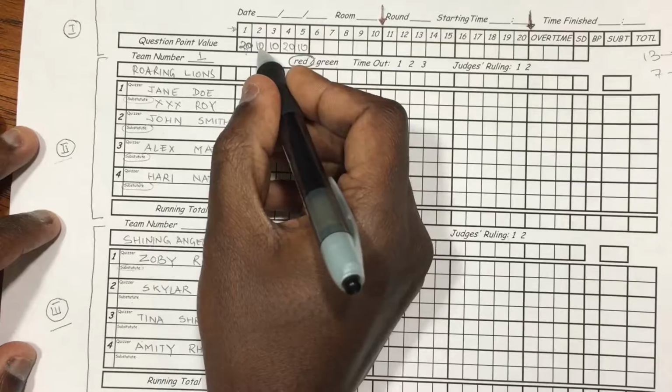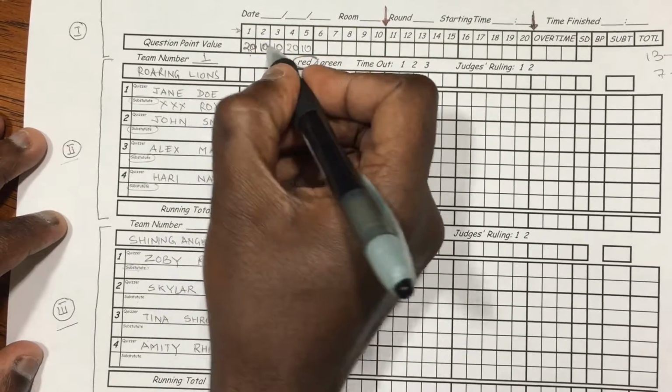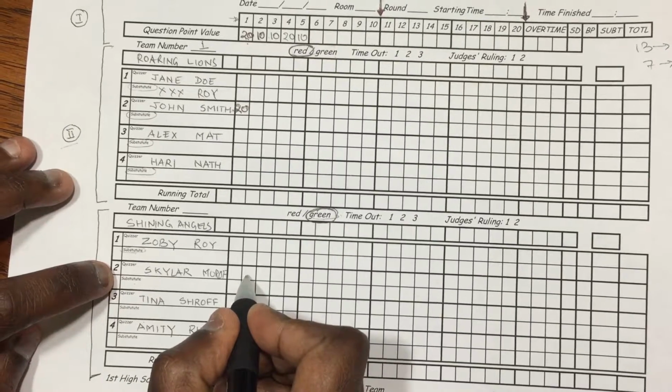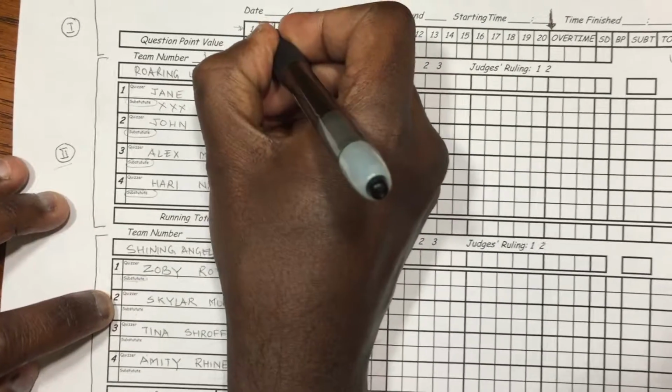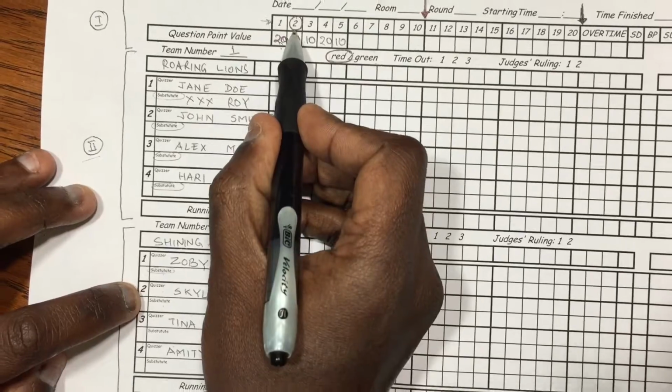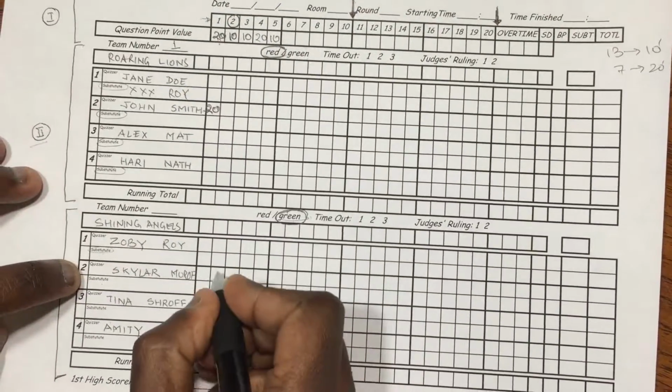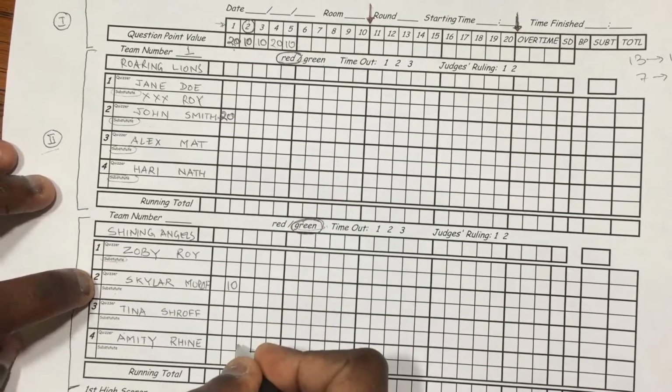Question number 2, question for 10 points. I write 10 points here. Question is read out. Green 2 interrupts. Since this is an interruption, we put a circle here. This is a mark that it's an interruption question. Green 2 has interrupted, completed the question and given the correct answer, gets 10 points.